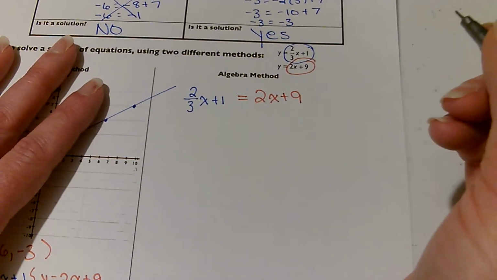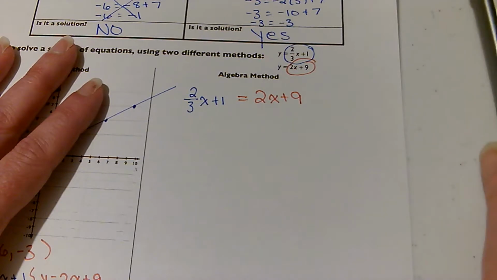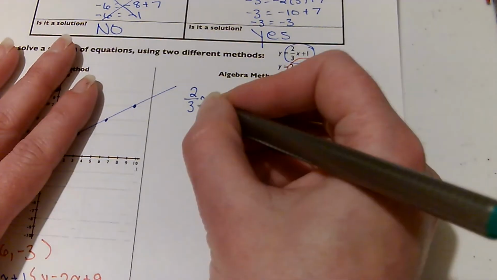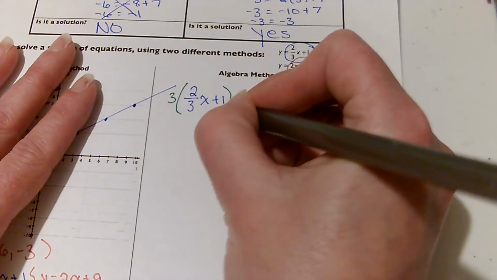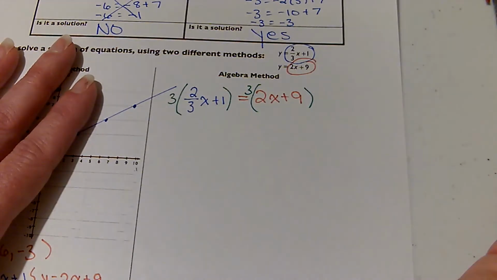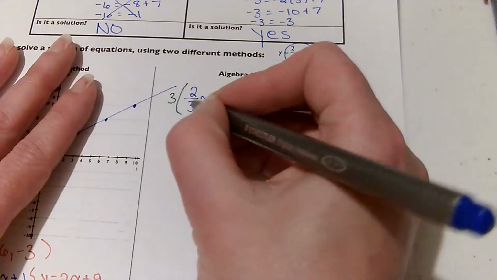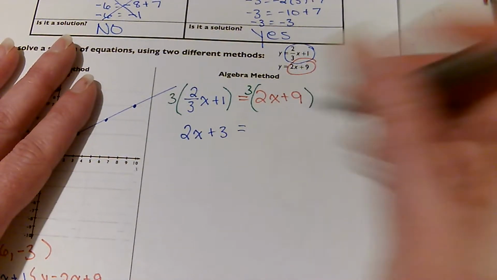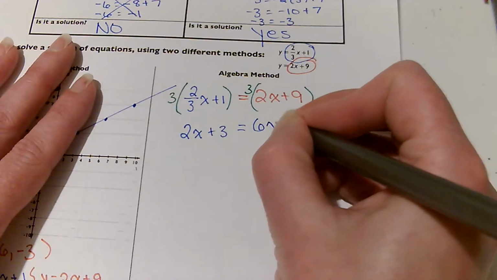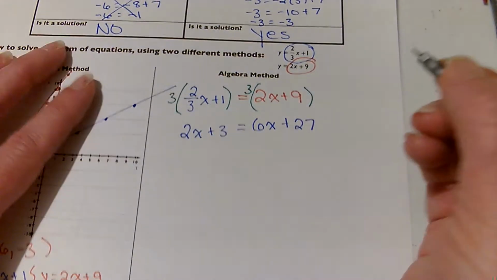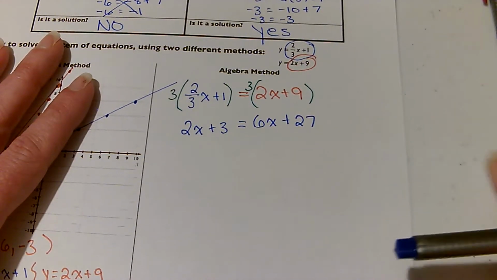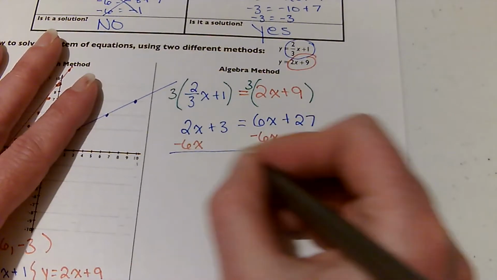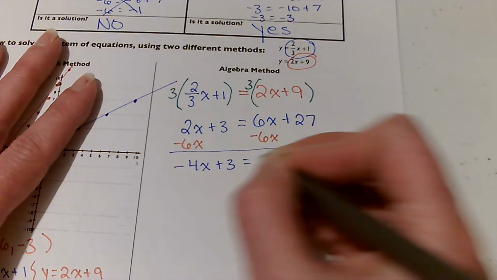Now I mentioned in the last video how to get rid of the fractions really easily. The way to get rid of the fractions is to multiply both sides by a common denominator, which here the only denominator is 3. So this is a keen little trick. I think it's keen. So I'm going to distribute 3 on each of these equations. So 3 times 2/3 is just going to give me a 2x. 3 times 1 is 3. When I distribute on the other side, 3 times 2x is 6x, and 3 times 9 is 27. Now it's a lot easier to work with. Depending on how you like to solve your equation, I'm going to get all my x's on the left side. And I get -4x plus 3 equals 27.